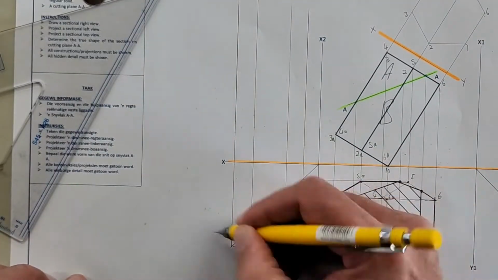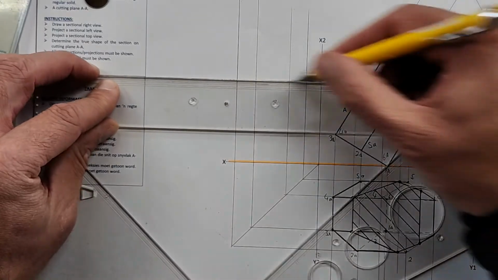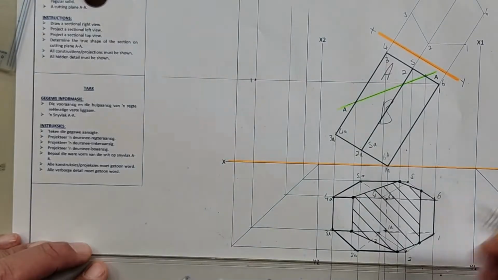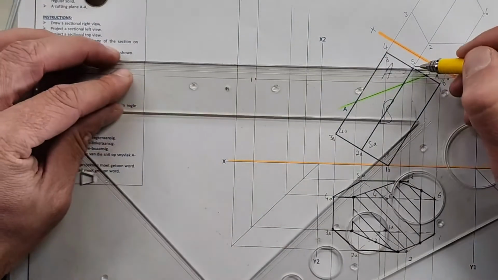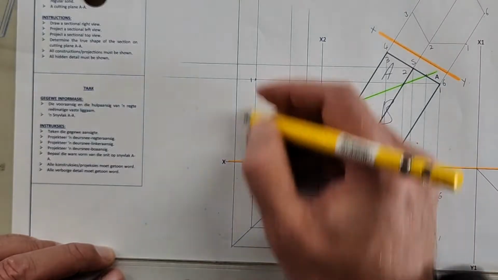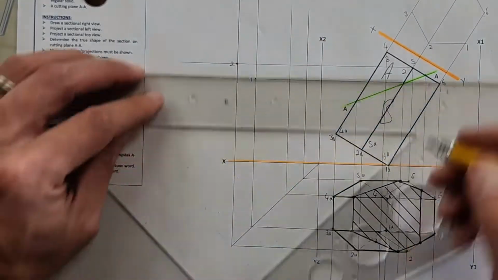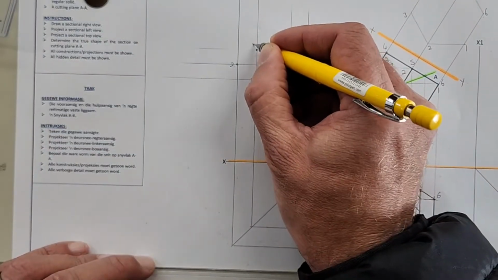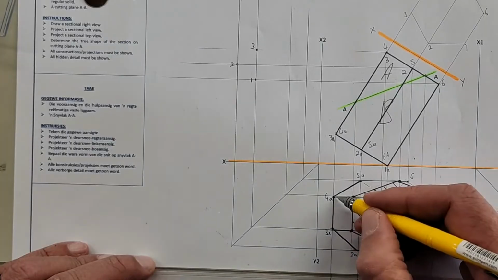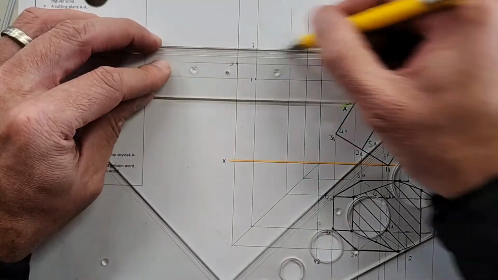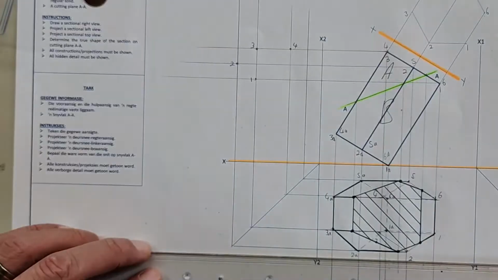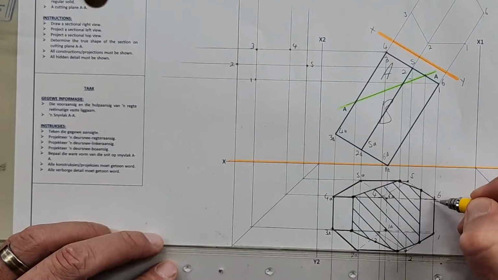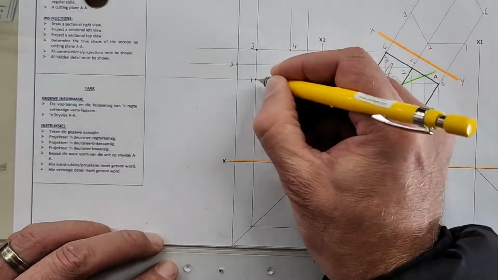And now, where 1 and 1 meets, what am I going to do? Where 1 and 1 meets, dot, label it 1. Where 2 and 2 meets, dot, 2. Am I thinking? If you're thinking, you are crazy. Don't need to think. Draw. 4 and 4. Do you see it? I'm not thinking. 5 and 5. I've numbered, so I don't have to think. 6 and 6. 1, 2, 3, 4.